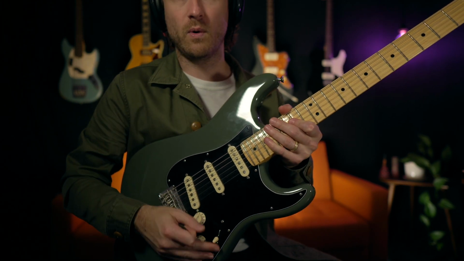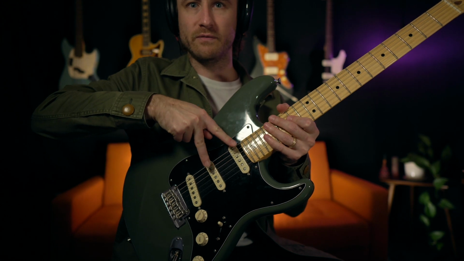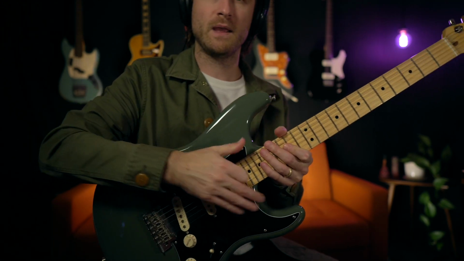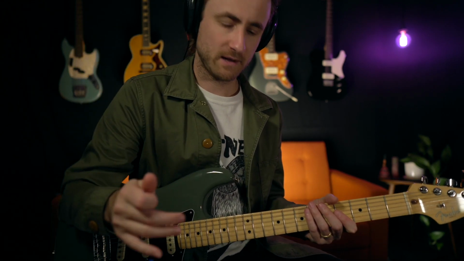So you start here, 1, 2, 3, 4, and that's going to be a combination of these 2 pickups here, which is the characteristic Strat sound when you want something to be funky and kind of quacky. So the part is a little bit tricky. There's some things to watch out for. We've got some palm muting, we've got some double hammer-ons, and some slides.